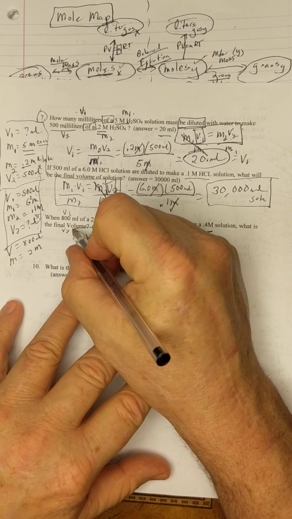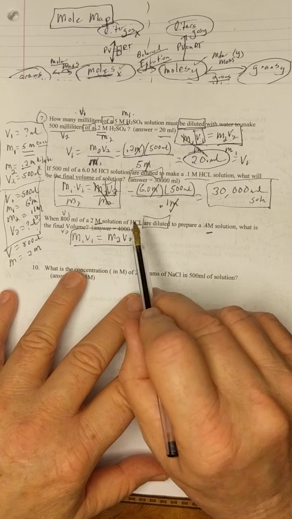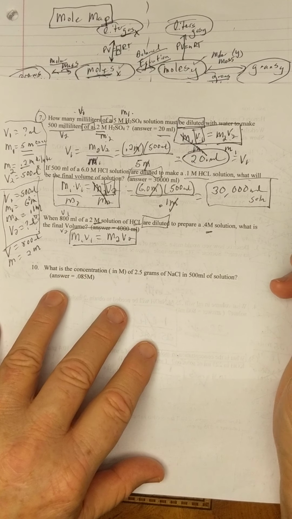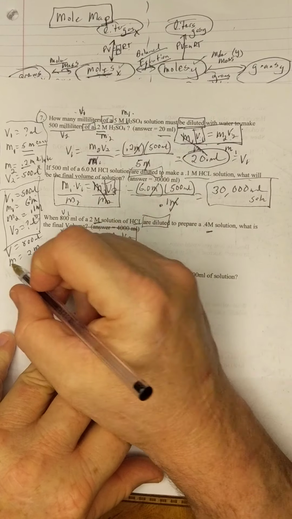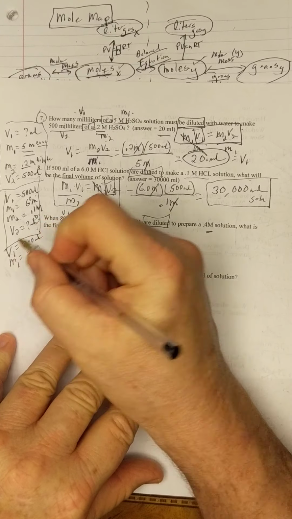All I'm doing is, there's the word diluted. If this is a reaction, I have to actually use a different style. I have to start defining my molarities. But I'm only talking about one chemical, so it's just dilutions that we're looking at. The M2 is 0.4. And the V2 is what we want to find out, milliliters.